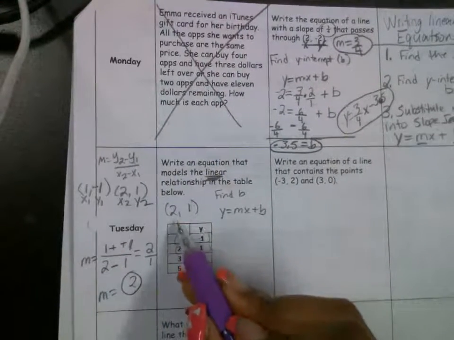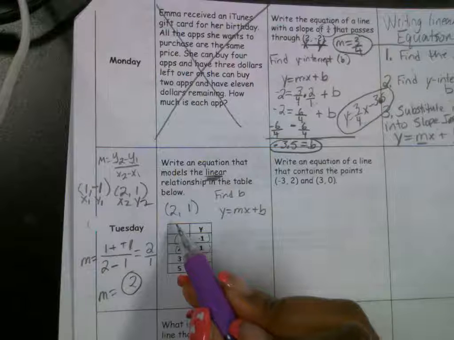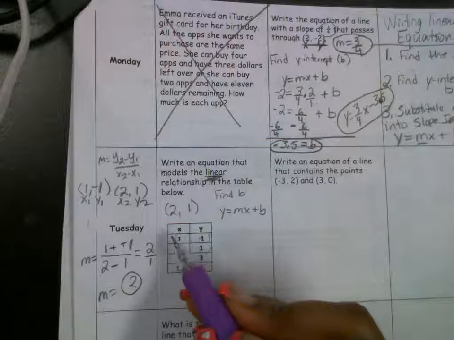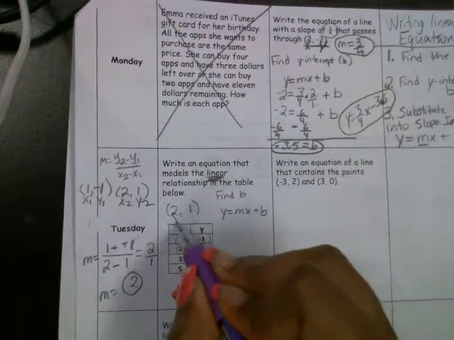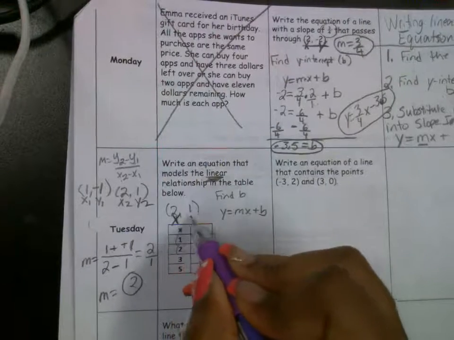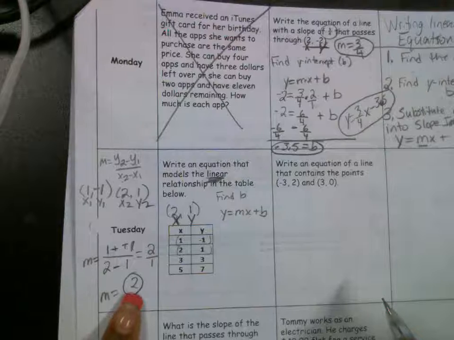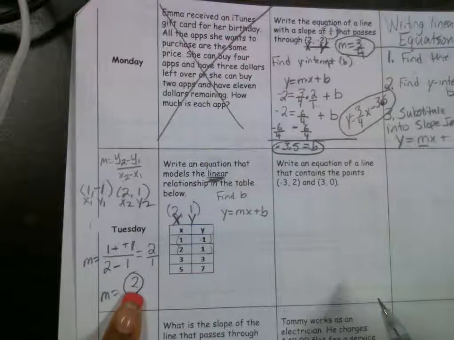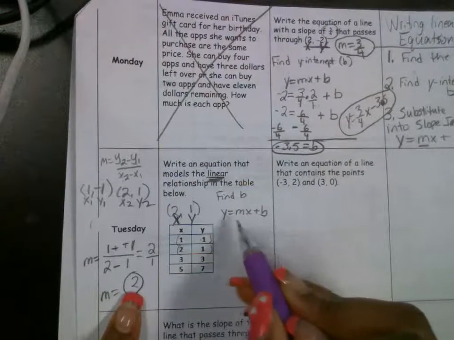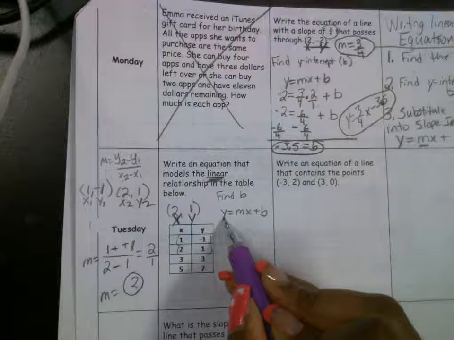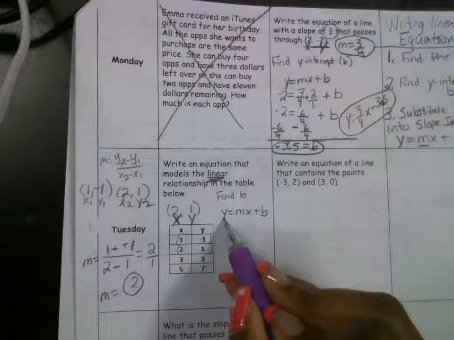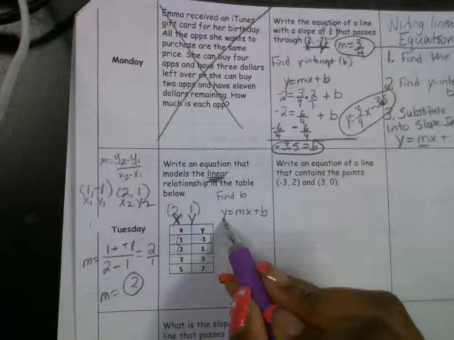2 we label as what? What do we label 2 as? We talked about this yesterday. X. And 1 is Y. And we already know what M is. Okay, so we're trying to find B. What do we plug in for Y? What did we say? Come on, think. We just said it. Pay attention to what we wrote.